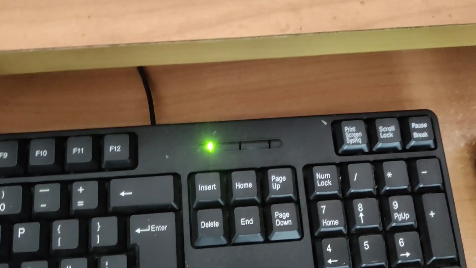So first you must open Microsoft Word in your Windows computer, and after opening MS Word you must go to your computer keyboard, and there you can see this Num Lock key. You must press this Num Lock. Now we have enabled the Num Lock.